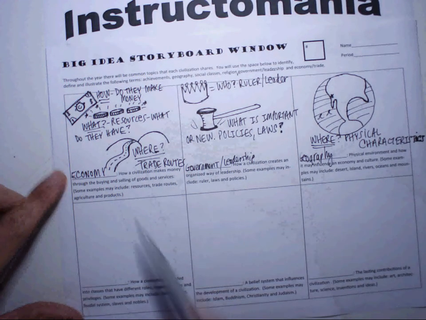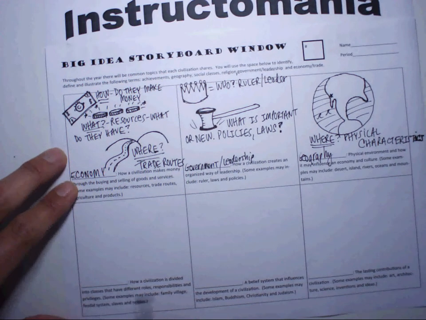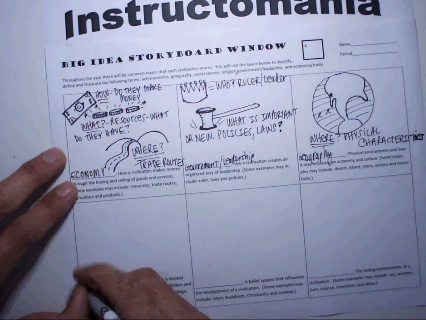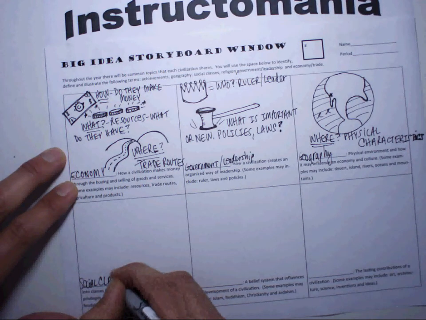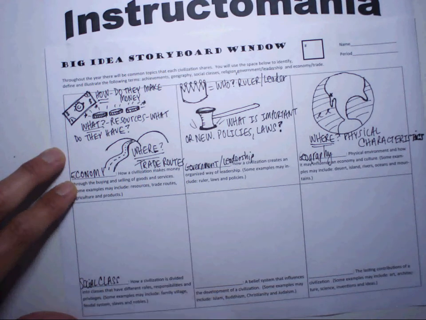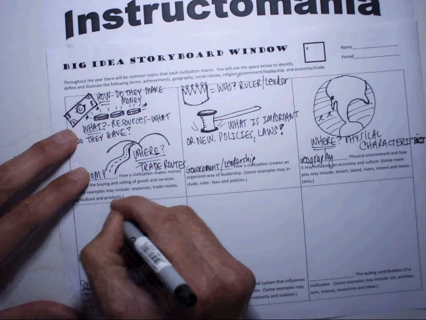This next one is how a civilization is divided into classes that have different roles, responsibilities, and privileges. Family village, maybe a feudal system, slaves and nobles. This is social classes. It's the hierarchy, which is how they're all organized.